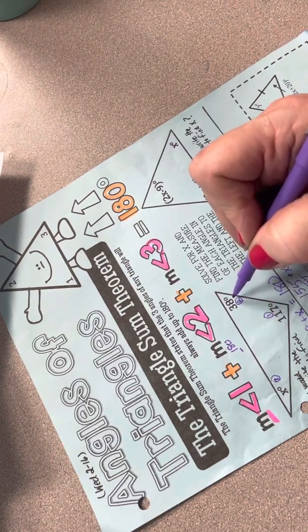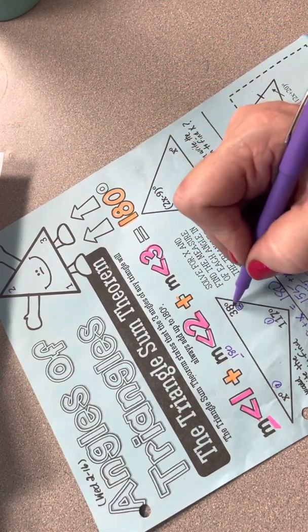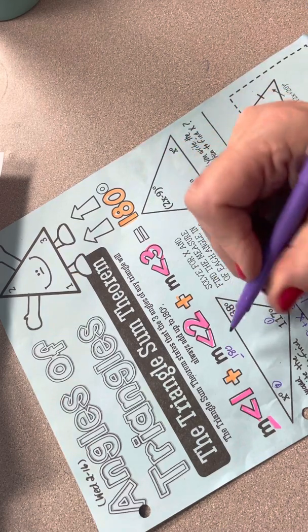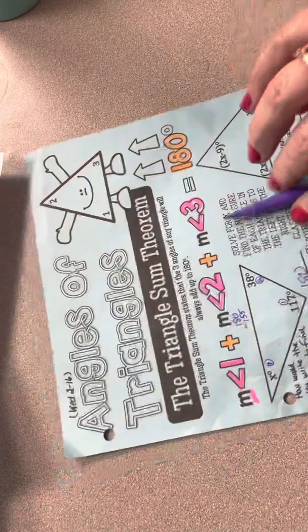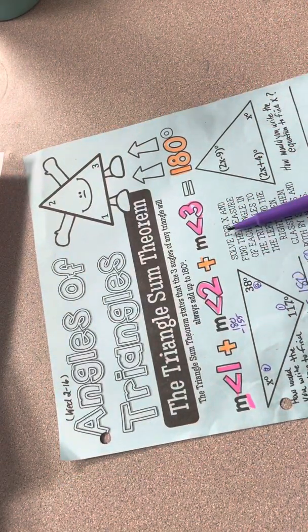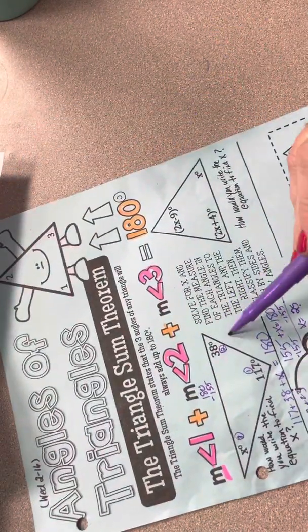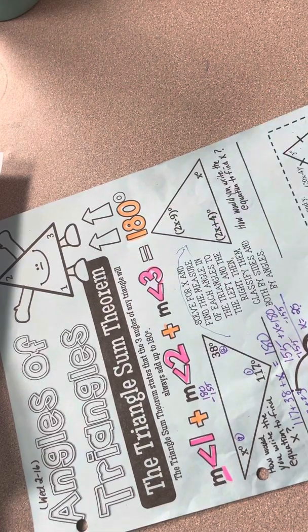Another way you could do it is I could take 180 and subtract 117 and then subtract 38. Or I can add 117 and 38 together, which is 155, and subtract 155, which is what we did when we did the equation. But on these, they're a little bit easier. You don't necessarily have to write down the equation. But once we get to ones like these, you're going to have to.